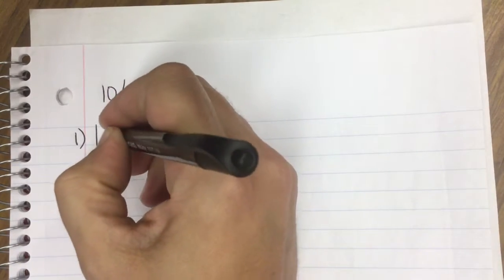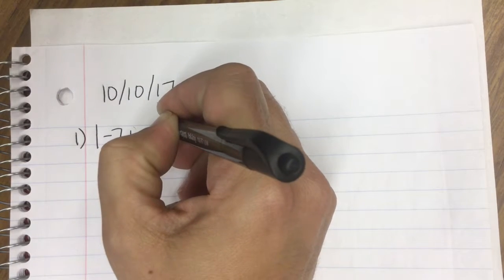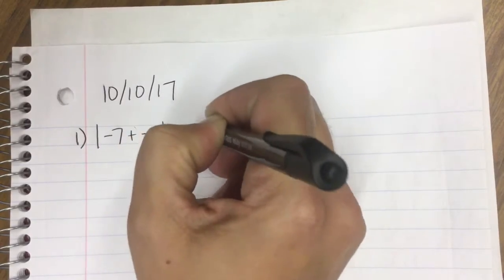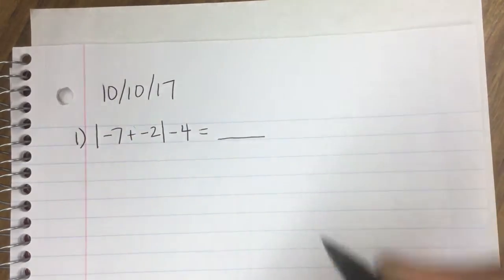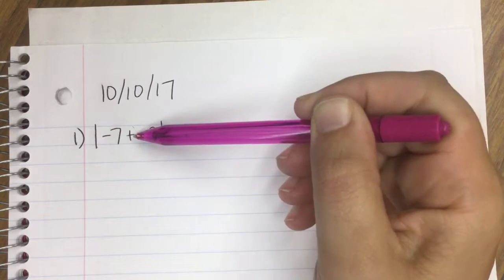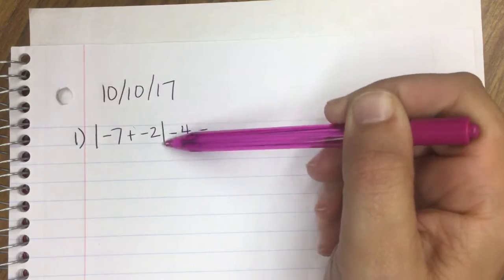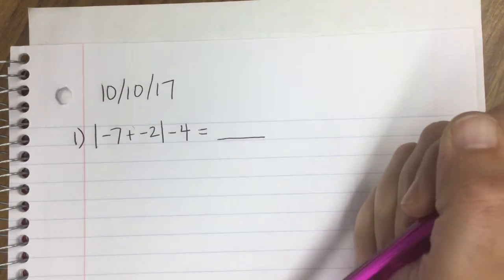The first problem I'll do with you today is number 1. Number 1 looks like this. So what we see here is that we've got the absolute value of -7 plus -2, and then outside of those road lines, we've got -4.